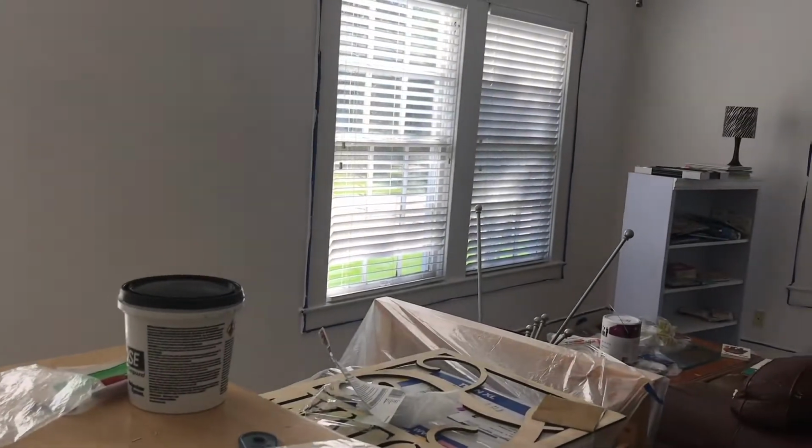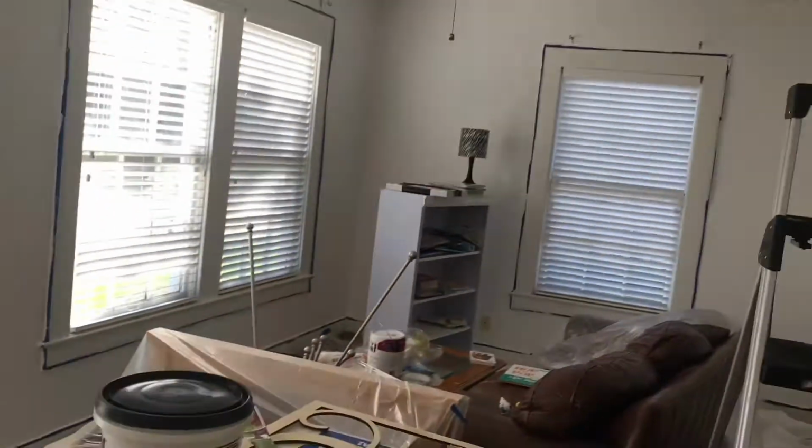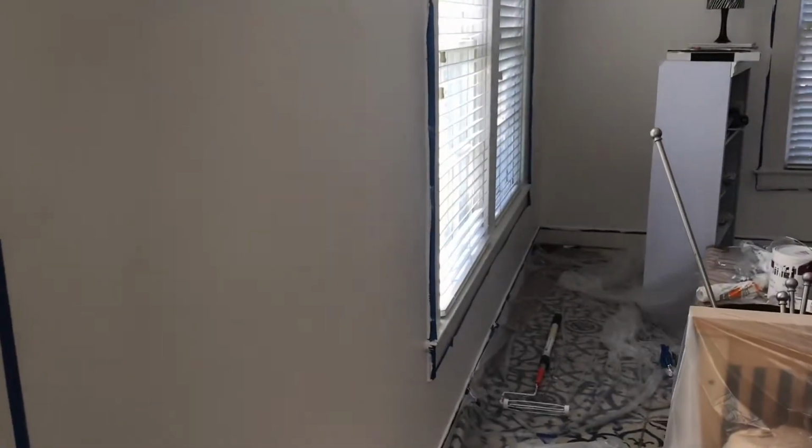And this is the room so far. Okay, we're 2 coats in, and it looks pretty good. Only problem is this stupid wall where I put the samples. Let me show you. You can still see the freaking samples.